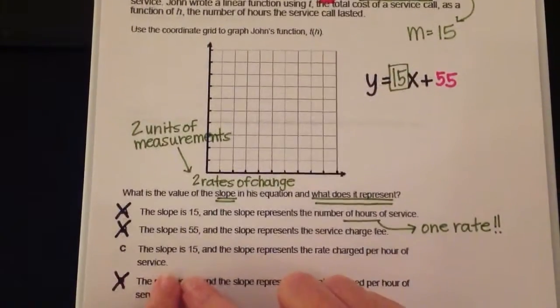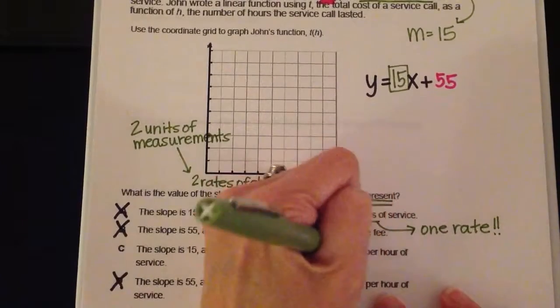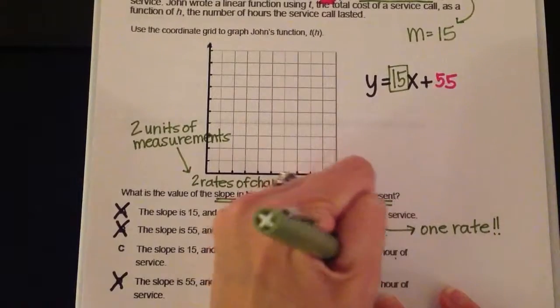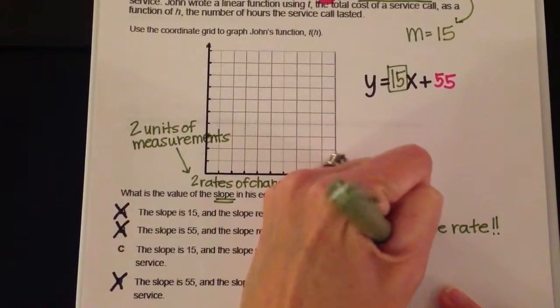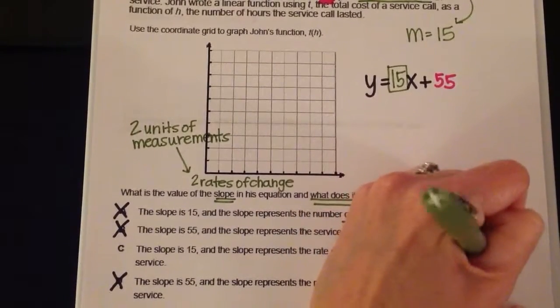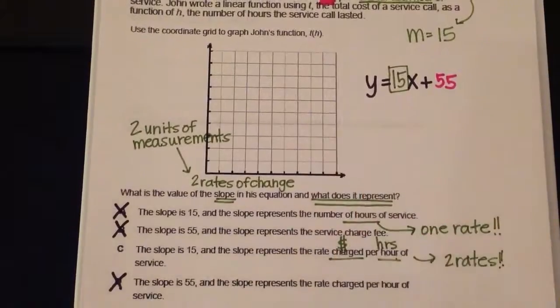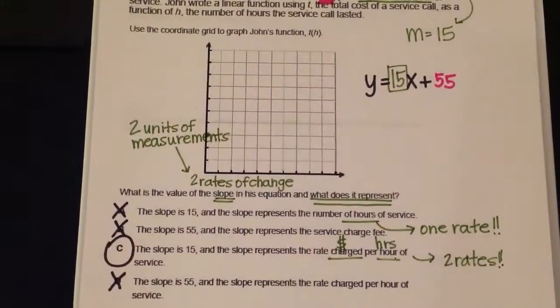C, the slope is 15 and the slope represents the rate charged per hour. So charged per hour, there's two different units of measurement. We've got dollars and we've got hours. We have two rates, which is what you want to use. You want to talk about both units of measurement when you are describing your slope. So the correct answer is C.